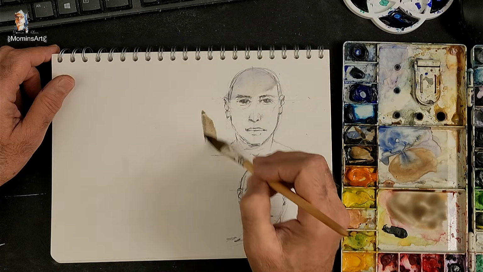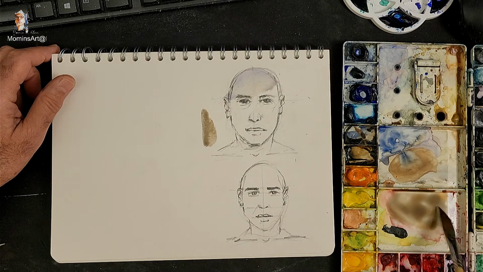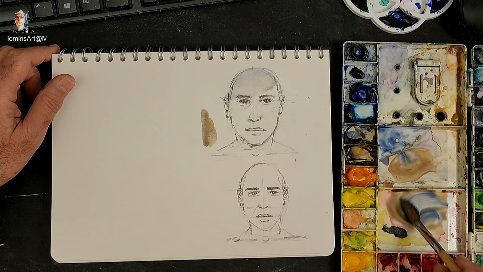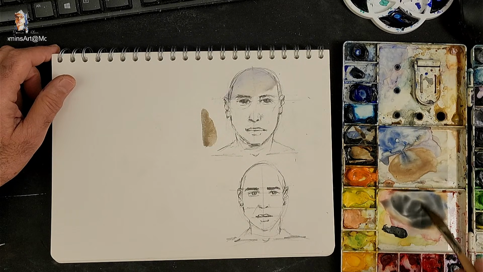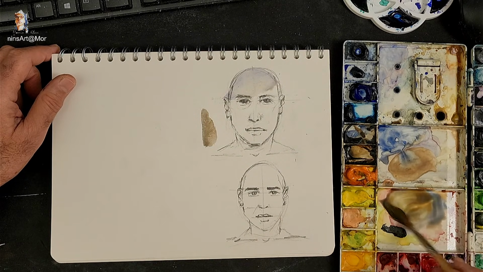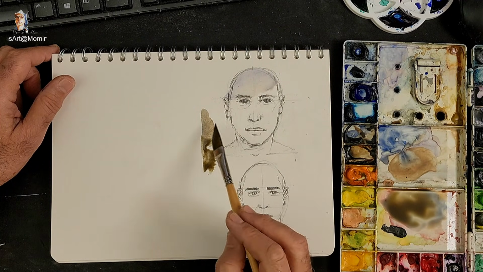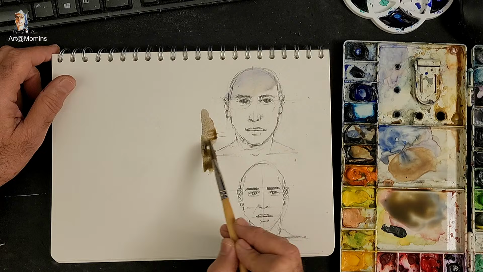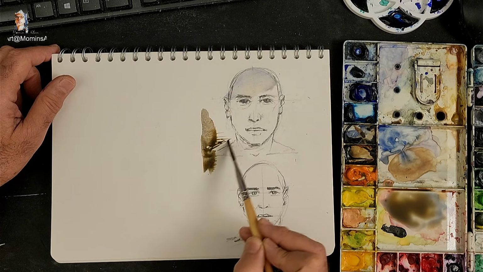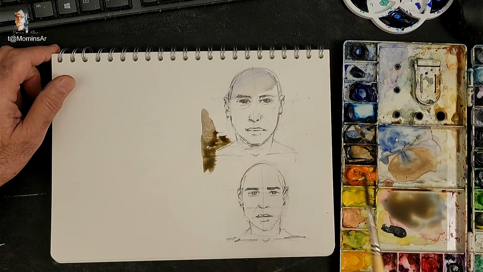So if I want a dark skin color, then I can put some more French ultramarine and a little bit of cadmium orange, and I got a nice dark skin color with the watercolor. Like in acrylic, you can use the white, but since we are dealing with watercolor, now you can warm it up.